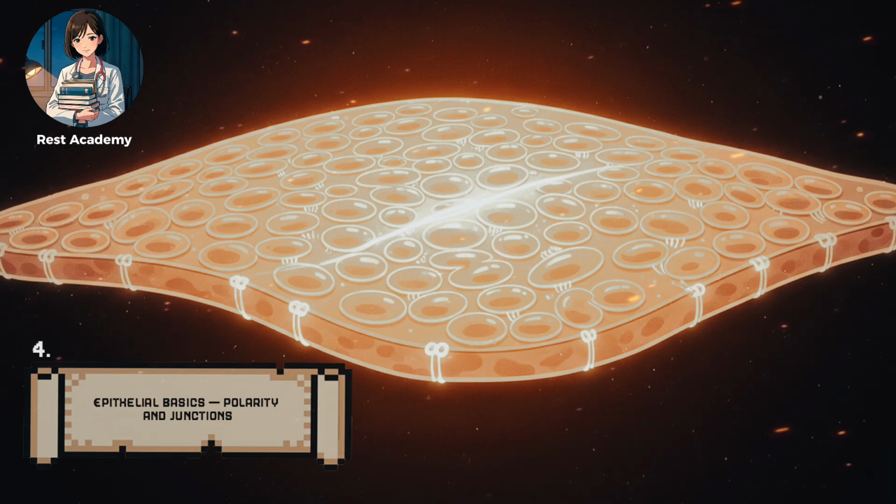Hemidesmosomes tether the cytoskeleton's intermediate filaments to the membrane through linker proteins, distributing force broadly. Focal adhesions link actin filaments to matrix and engage signaling pathways that tune growth and migration. The membrane filters by size and charge, guides cell alignment, and provides cues that steer differentiation and repair.